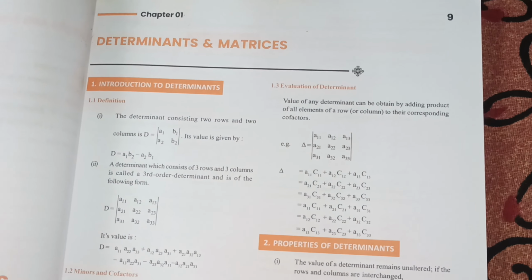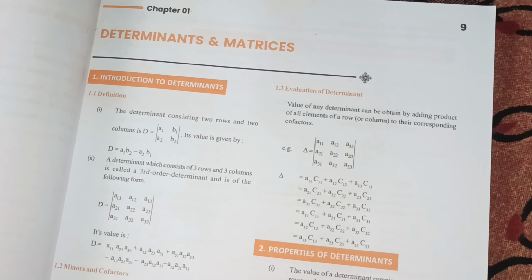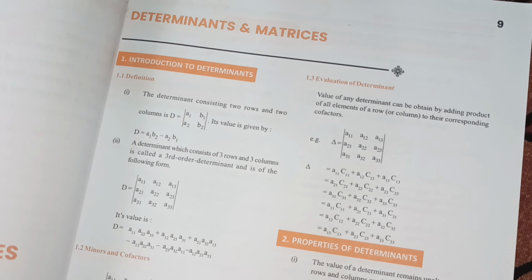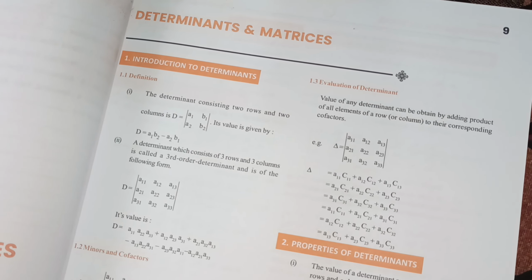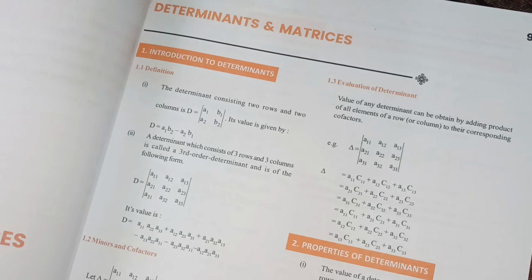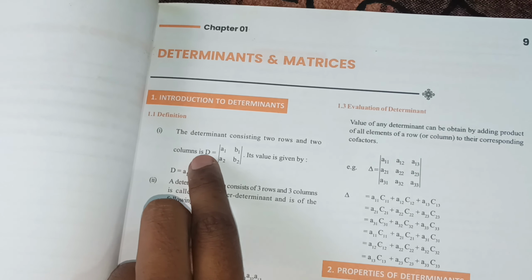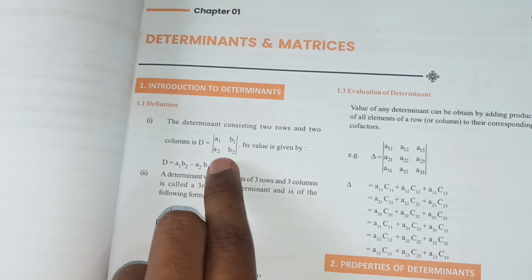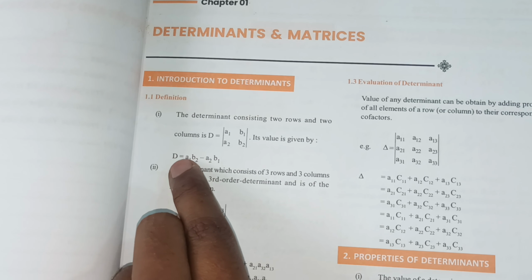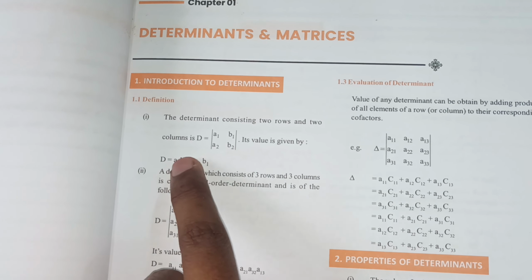Introduction to determinants. The determinant consisting of 2 rows and 2 columns is D. D is equal to a1, b1 over a2, b2. This is the determinant. So here 4 elements are present in this determinant, and its value is given by D equal to a1 into b2 minus a2 into b1. So this is how the determinant is represented, and this is the value of the determinant.